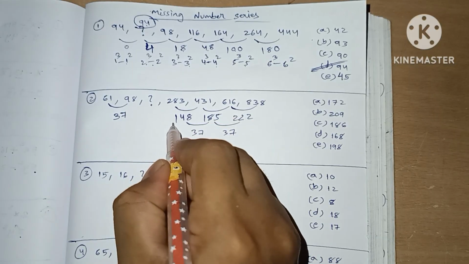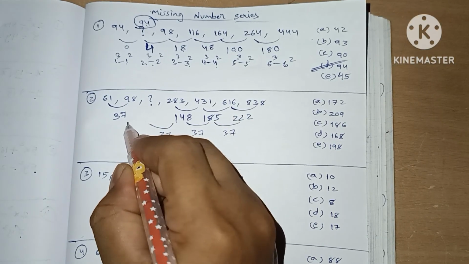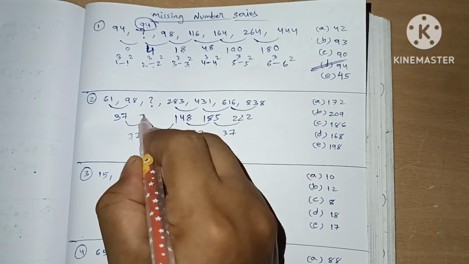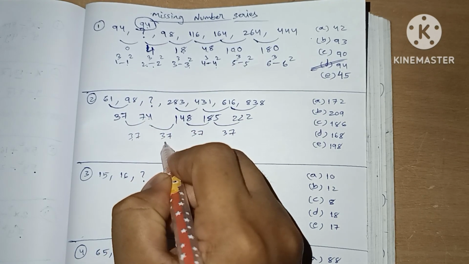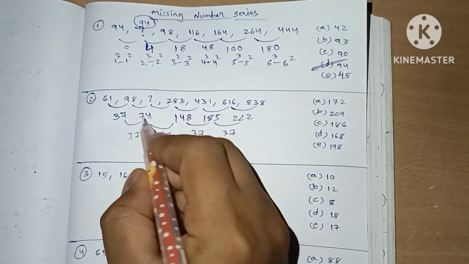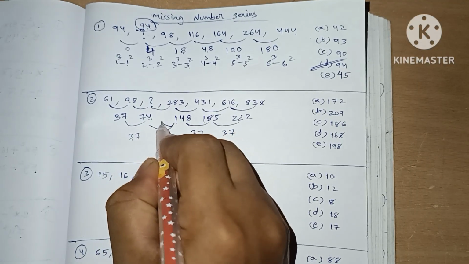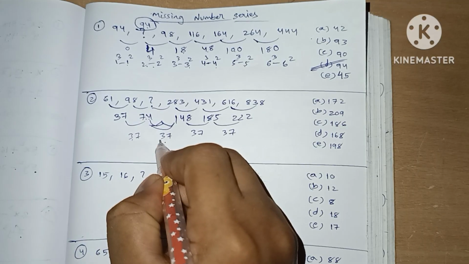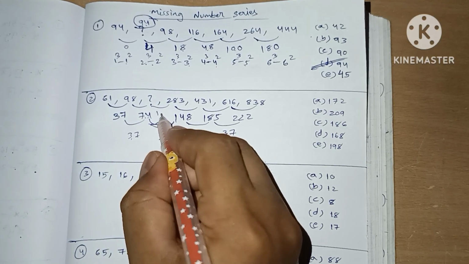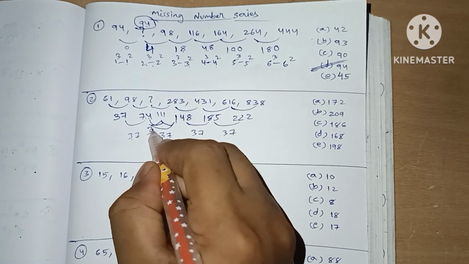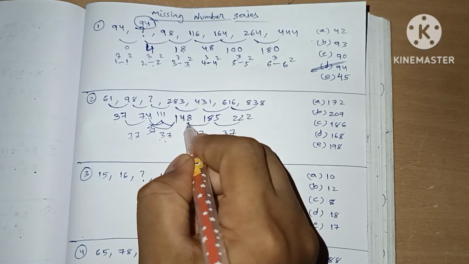So the next difference must be 37 and the next difference must be 37. 37 plus 37 will be 74. 74 plus 37 will be 111. We need to get two more differences here. 111 plus 37 we get 148.